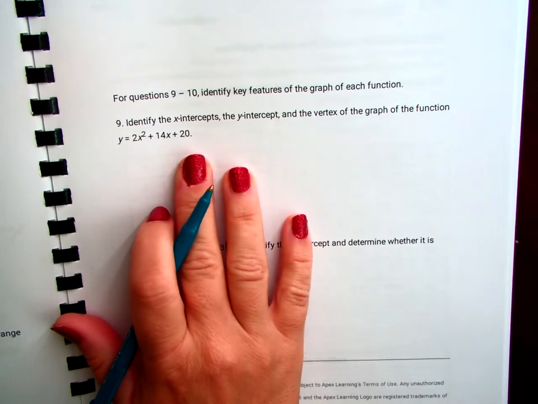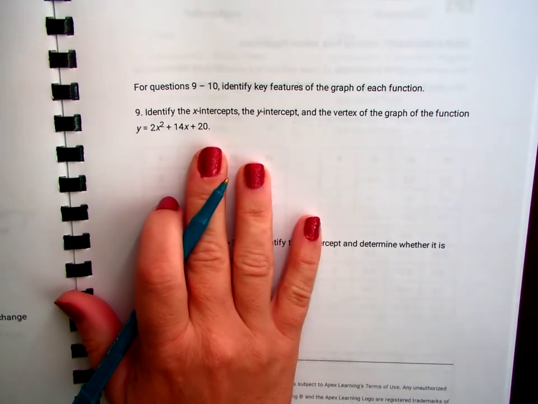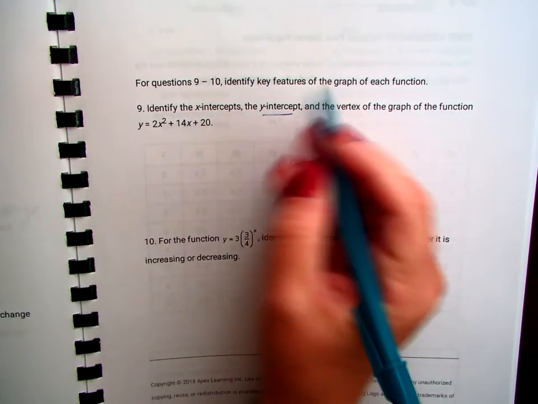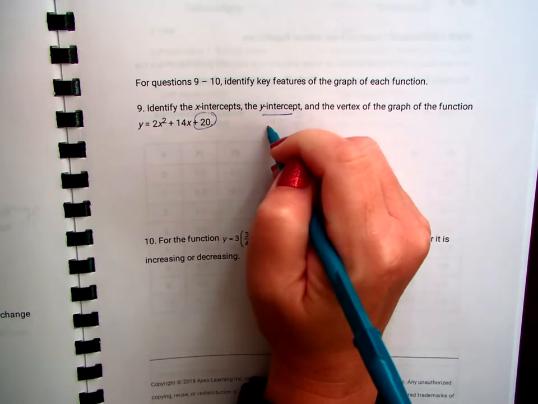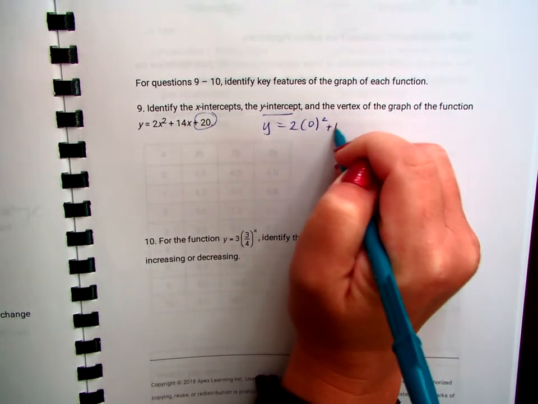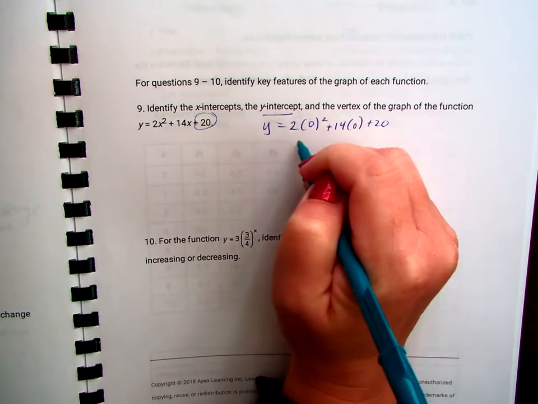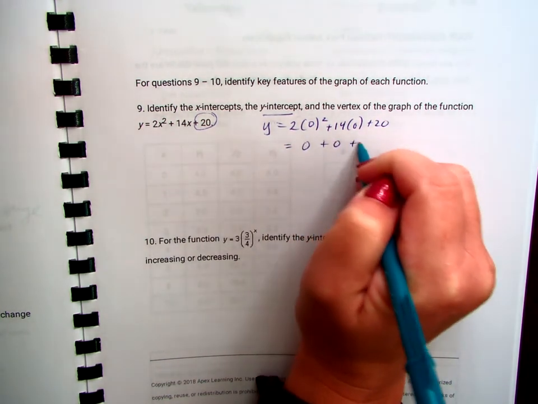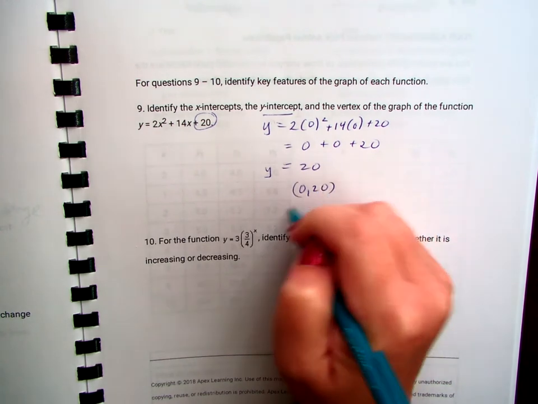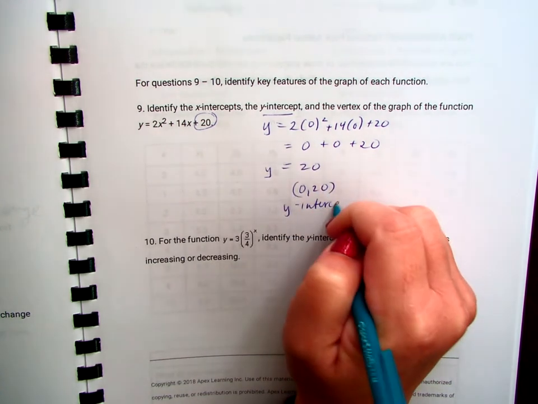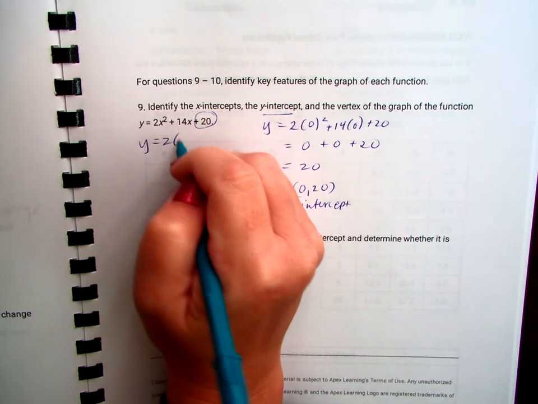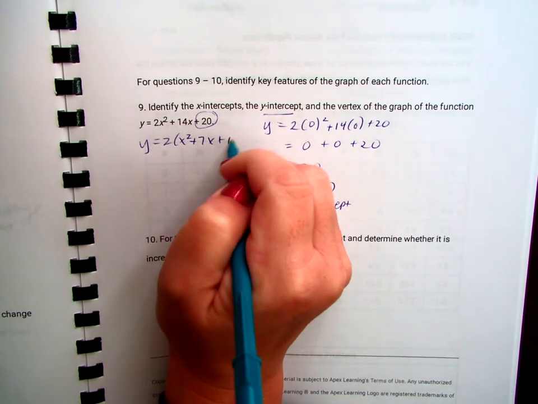Identify the x-intercepts and the y-intercept and the vertex of the graph. So for the y-intercept, it's just our c value here. If you plug in 0 for x, you just get the c value. So (0, 20) is our y-intercept. For the x-intercepts, let's divide out a 2 here.